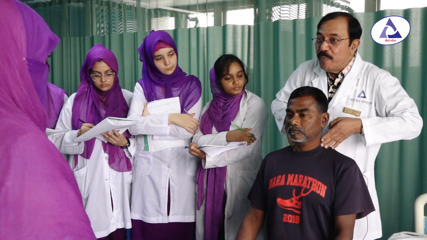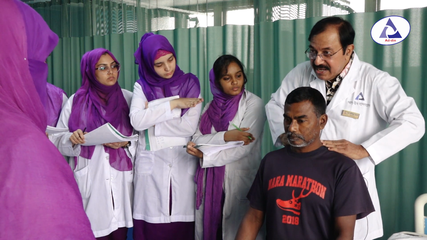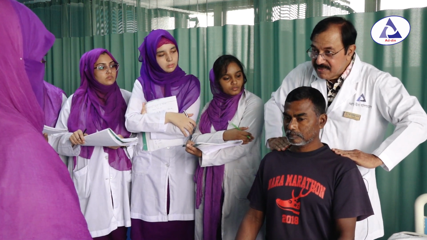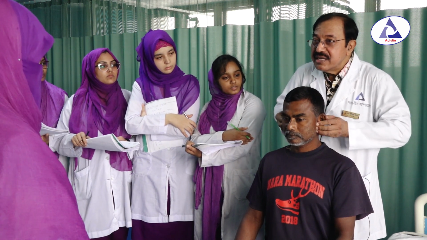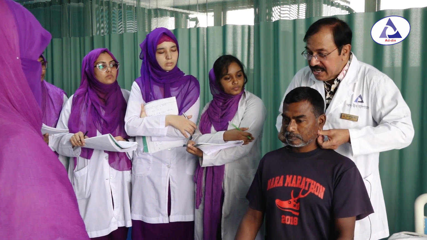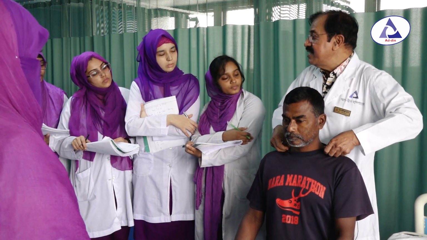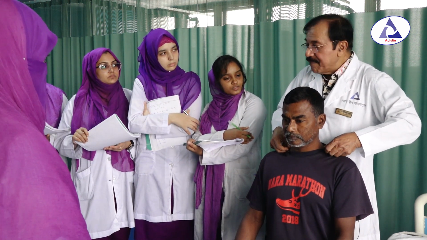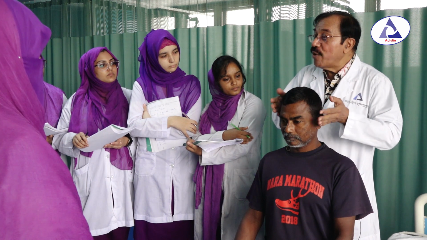That's why this area is very important. Then you go back posteriorly and downwards, and ultimately you go to the posterior chain, and the preauricular and postauricular. Then you go for preauricular, then postauricular, and then the posterior chain, right? This is the sequence of examination.